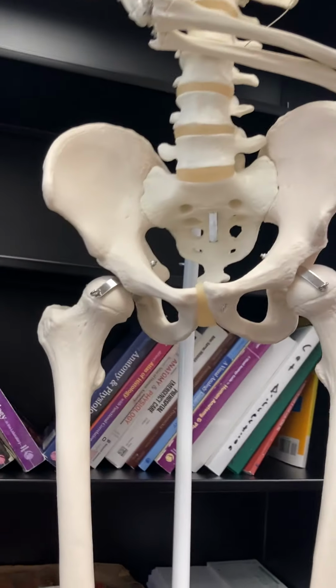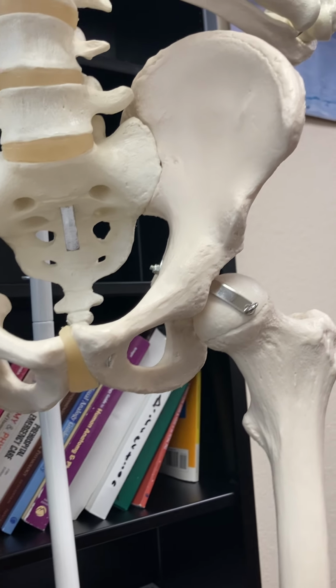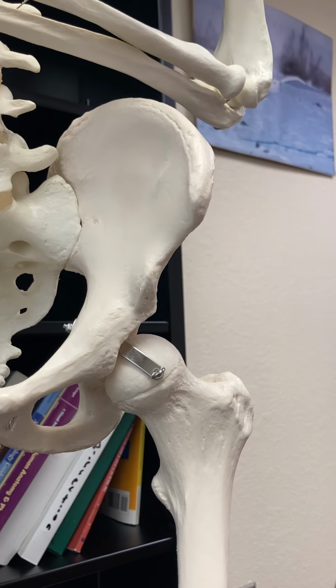So as far as the landmarks for this, we have the iliac crest that you can feel on your own hip. And here is the anterior superior iliac spine right here. You can feel that yourself. Iliac fossa here dips in. And let's see what else we have on the ilium. Do we have anything else on the ilium?